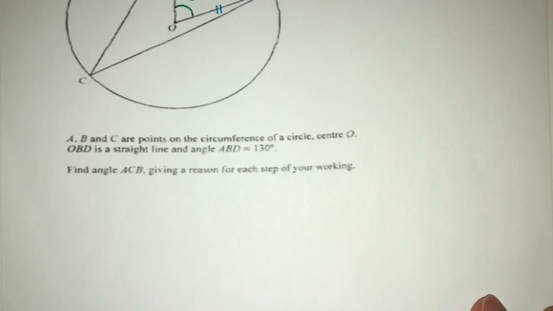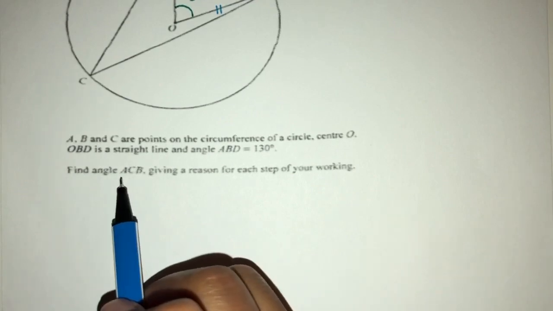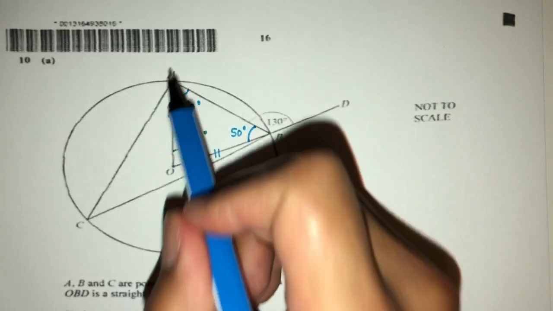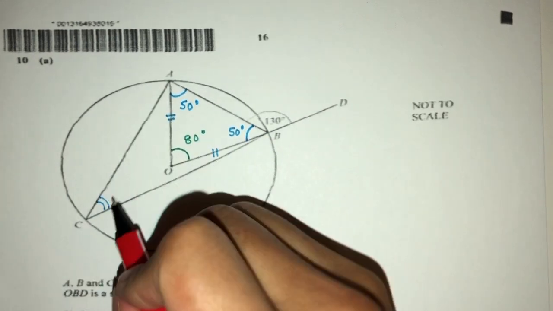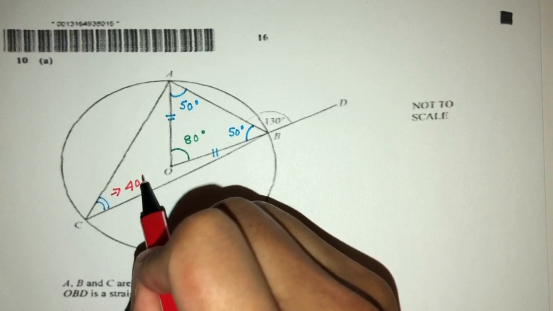Now let's see what is the question. So we have to find the angle ACB. ACB. This angle here, pretty easy. So here this angle will have to be the value of 40.